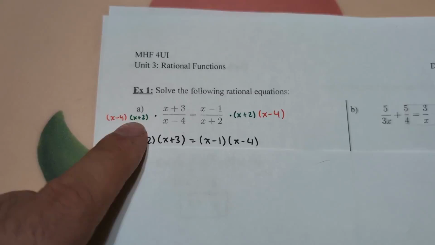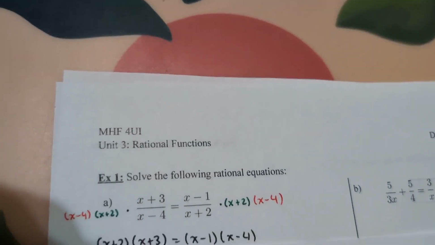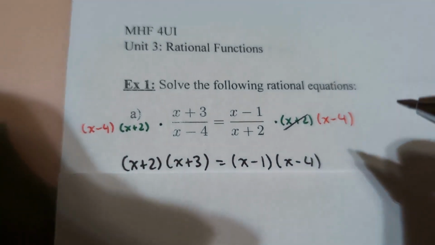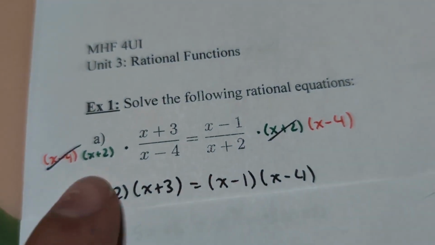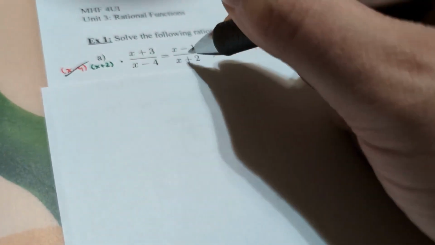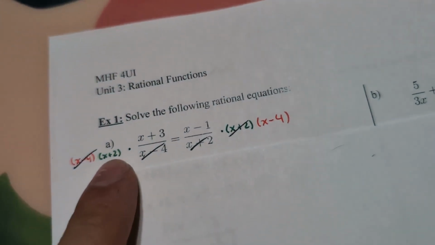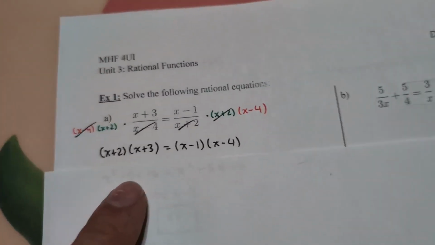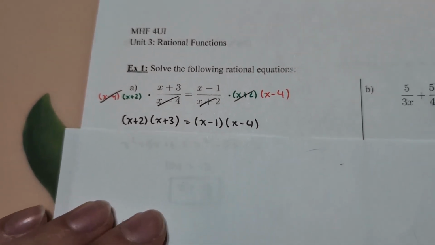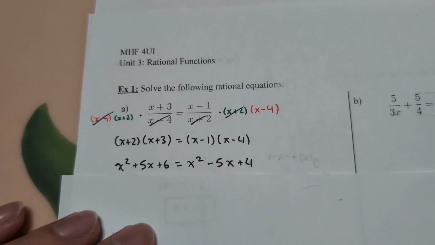And so we're going to get that x plus 2 that didn't quite cancel because this one canceled on the right, and this x minus 4 canceled on the left. And we just get these. Sorry, I keep bumping the sheet. Should cancel that, should cancel that. And so we would just get left with x plus 2 times x plus 3, x minus 1 times x minus 4. We have quadratics on both sides, so expand out your brackets.